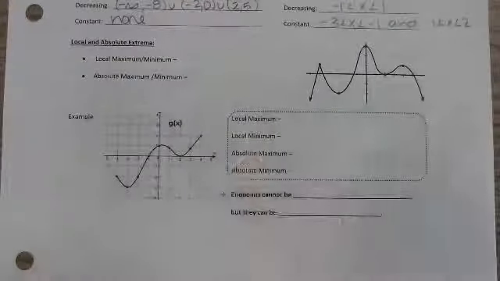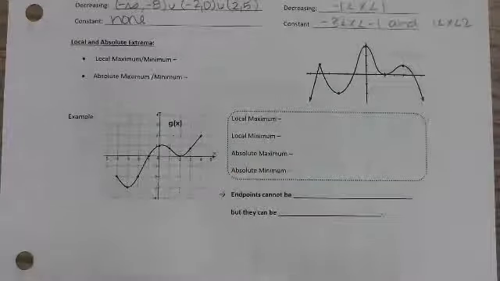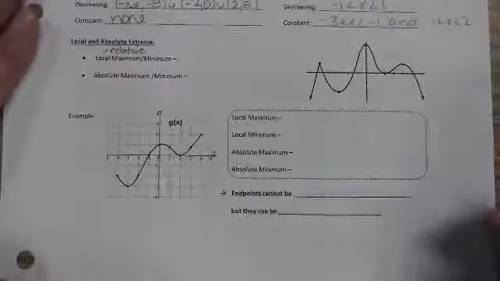Okay. Next, we're going to go ahead and look at extrema of the graph. So we have local extrema and we have absolute extrema. So local is also known as relative. That might be the vocabulary that you have heard before. So relative extrema.